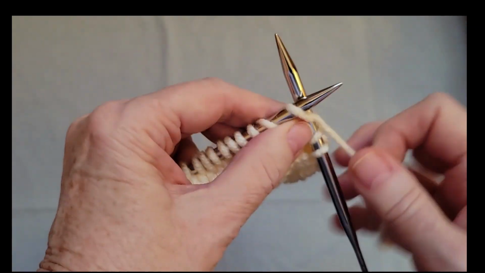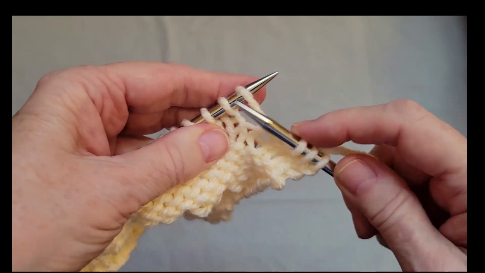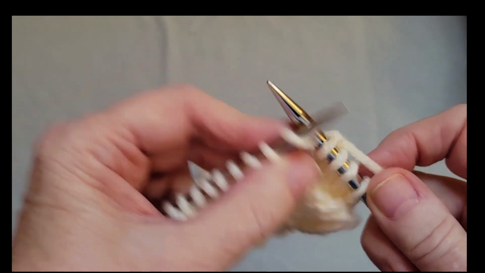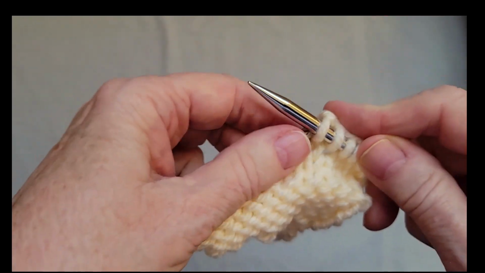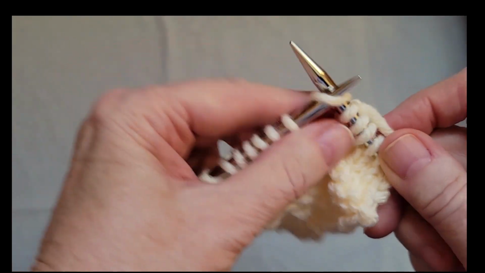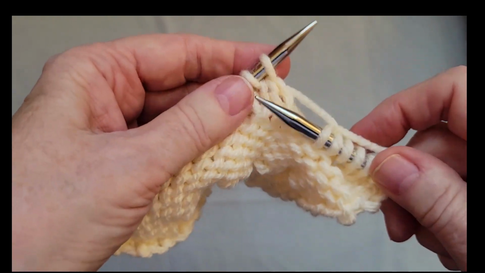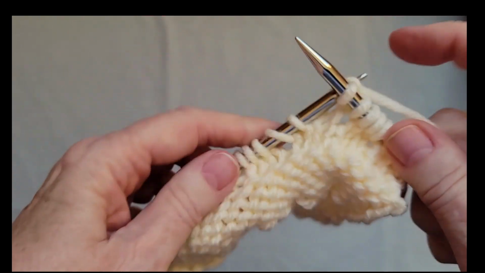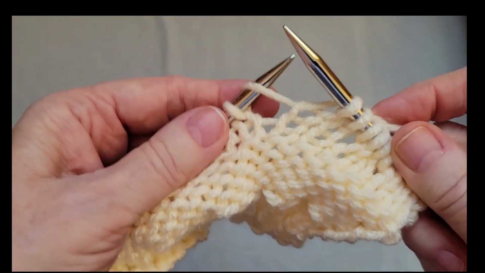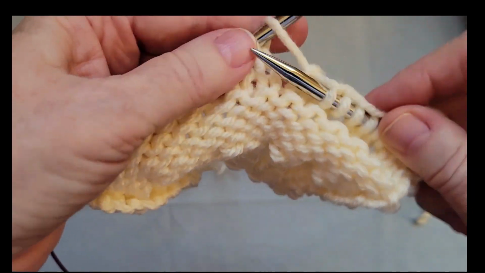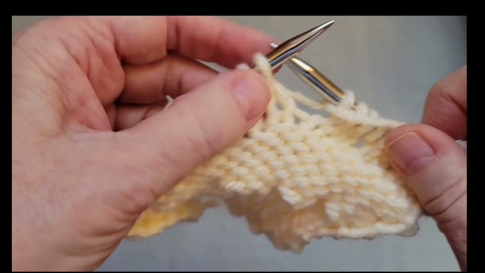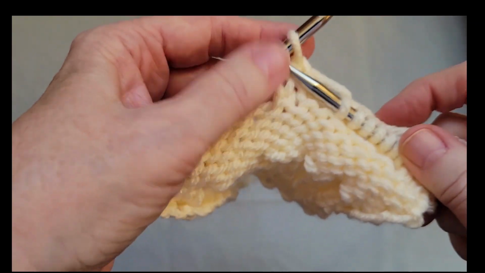So to continue knitting after you've done yarn overs, when you get to the yarn over, if you're knitting, you simply knit into that yarn over and continue on. There's my yarn over knit. Keep going. Nope, I still got a couple knits here.